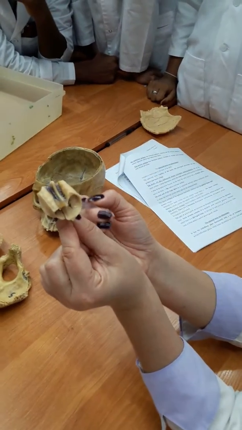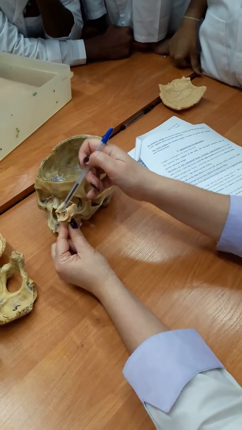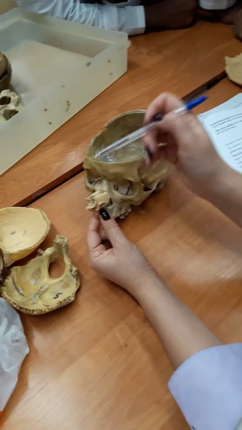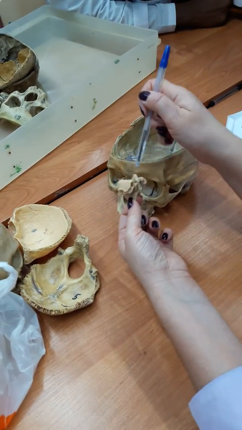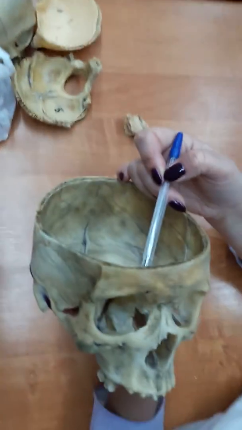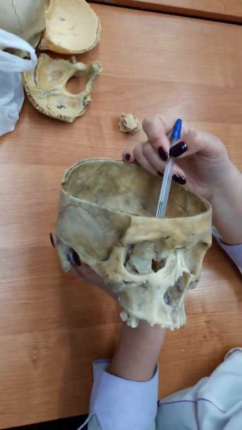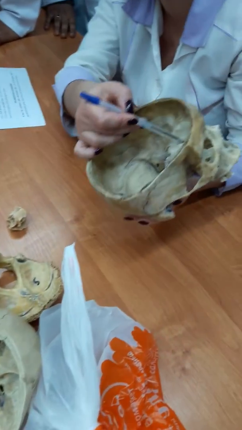This is the perpendicular plate. This is the horizontal plate. The horizontal plate has a lot of foramina, for the olfactory nerves.